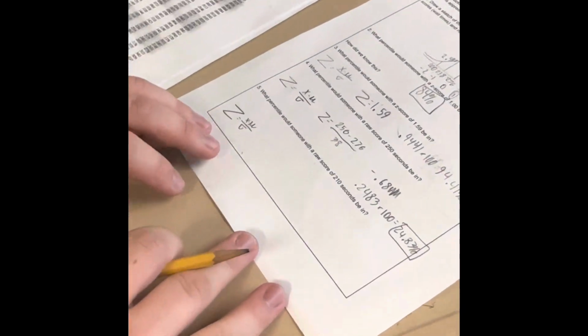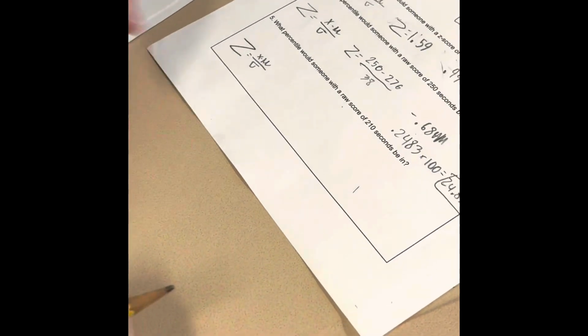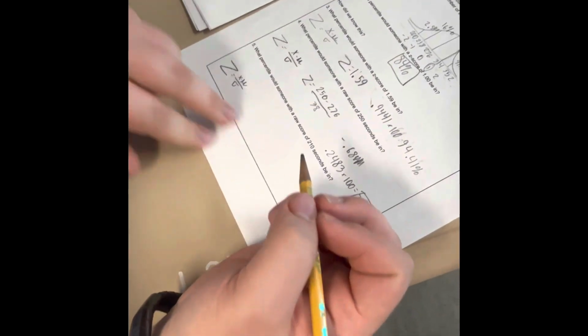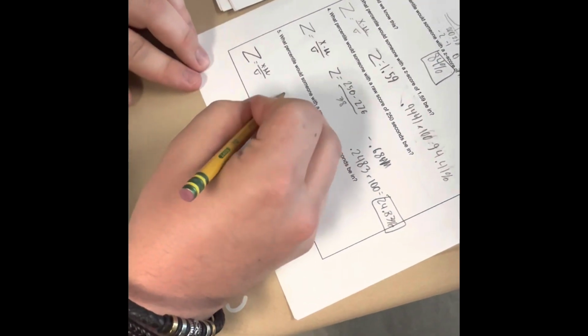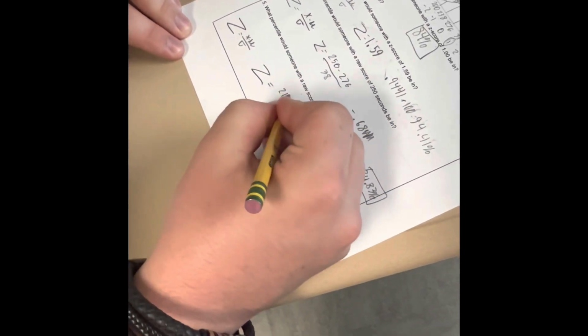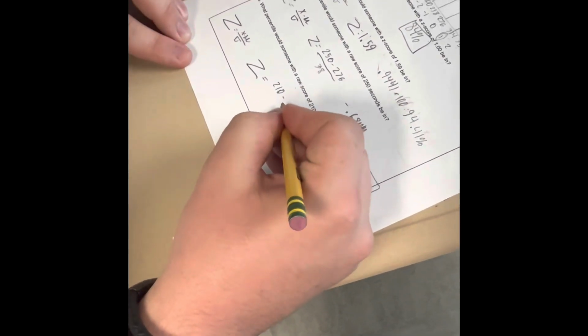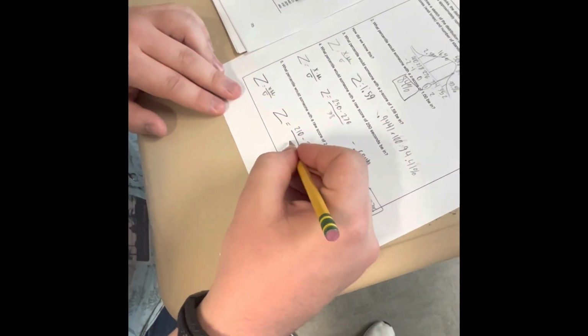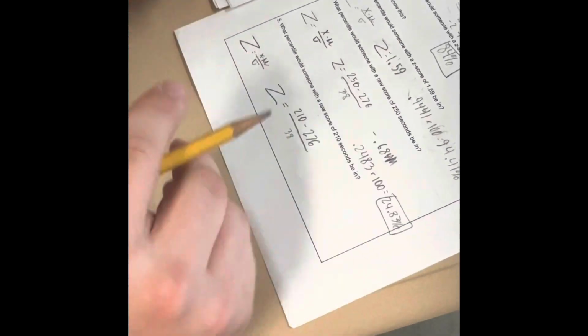Okay. And the last question says, what percentile would someone with a raw score of 210 seconds be in? So we're just going to plug that into our formula again. So it's going to be z equals 210 minus our mu, or our mean, of 276, all over our standard deviation of 38.